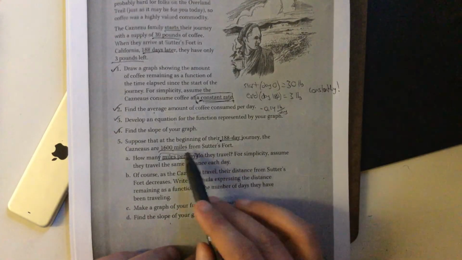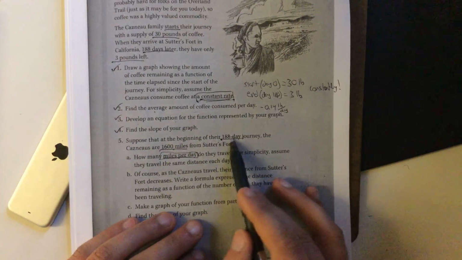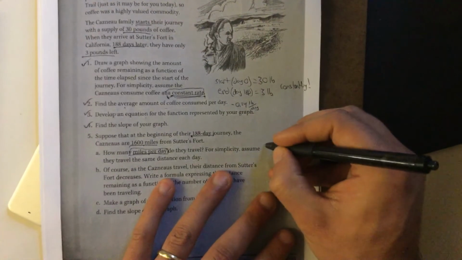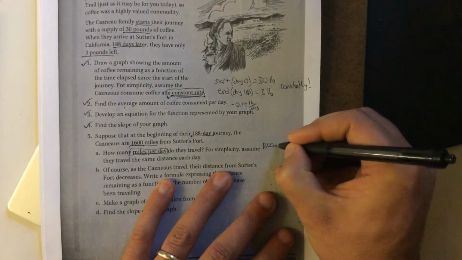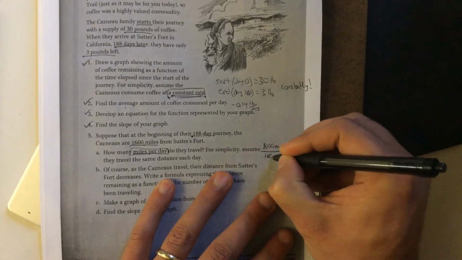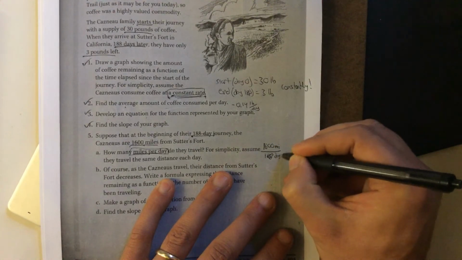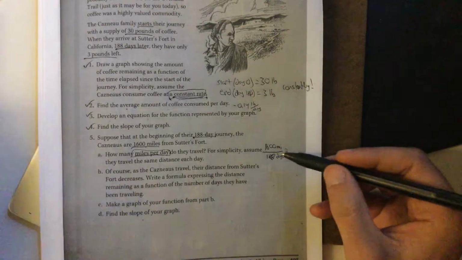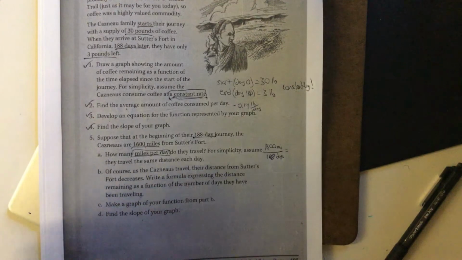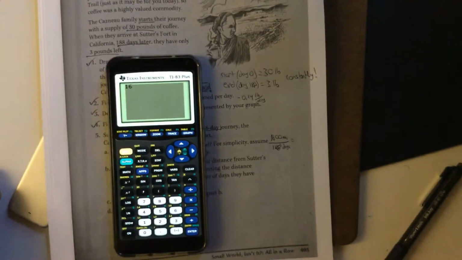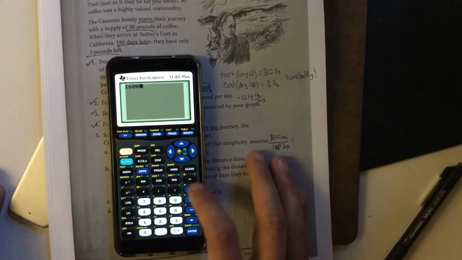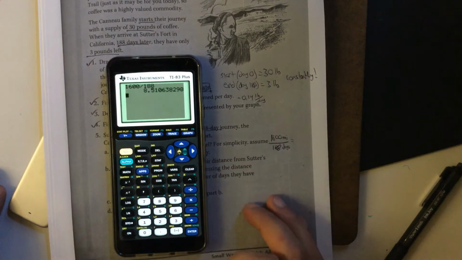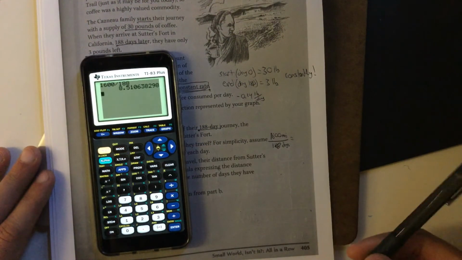Well, isn't that just going to be 1,600 miles in 188 days? So what we could do is 1,600 miles in 188 days, right? Miles per day. Per is math language, it's division. So let's figure out 1,600 divided by 188, which is going to be 8.51 miles per day.